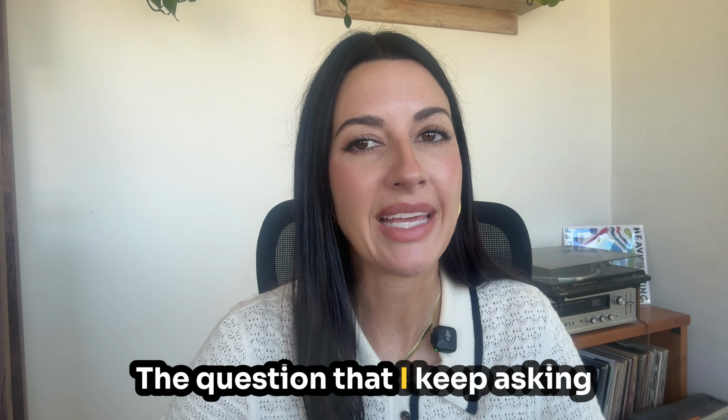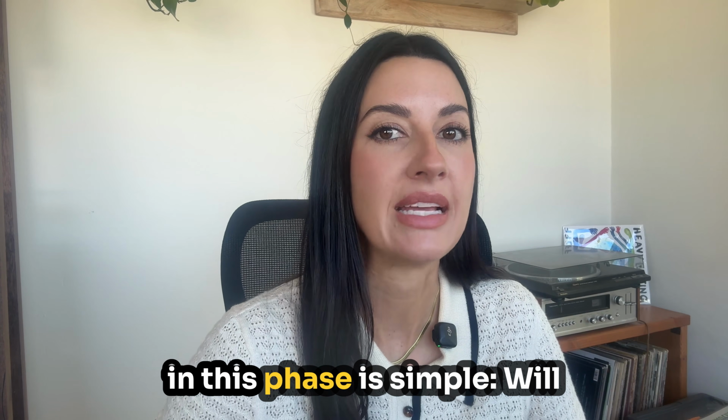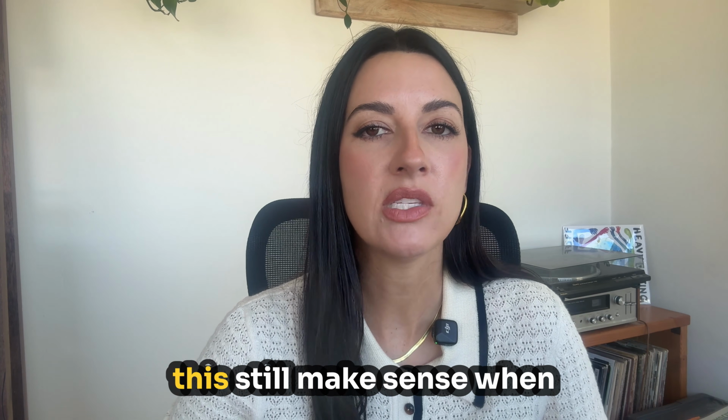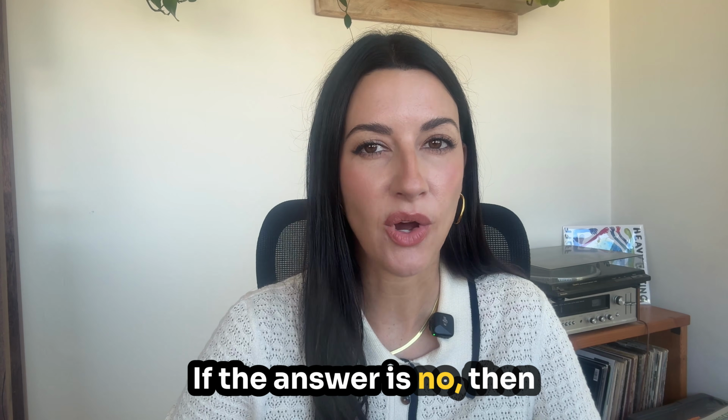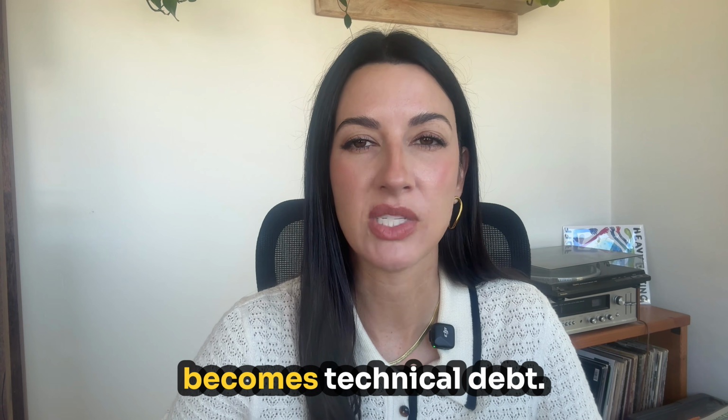The question that I keep asking in this phase is simple. Will this still make sense when the company is twice as big? If the answer is no, then we'd redesign it before it becomes technical debt.